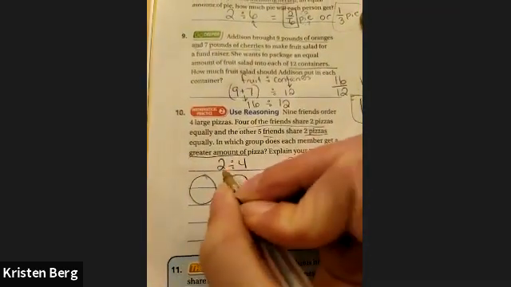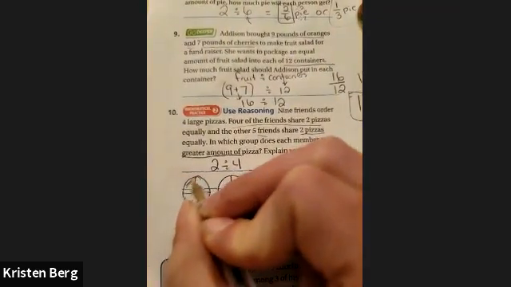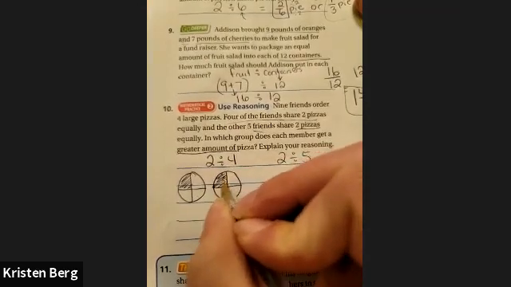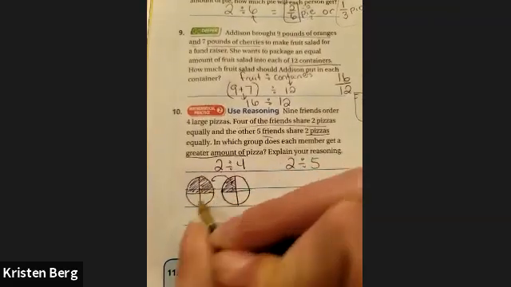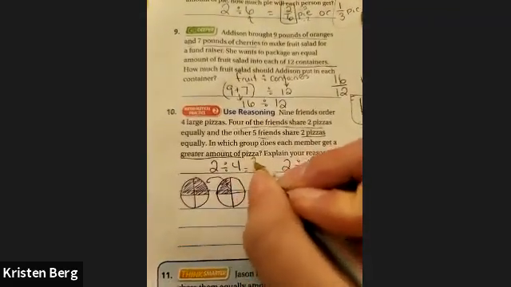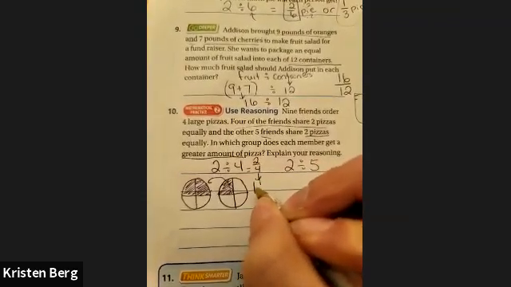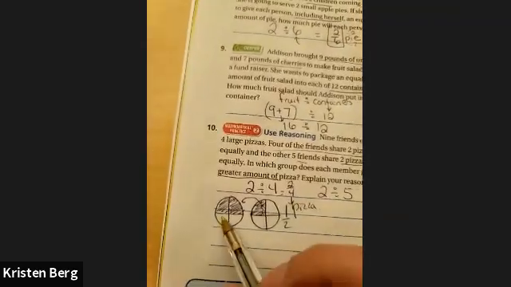All right, so I'm going to come over here and I'm going to show that. So it says 2 4 ways. Okay, fourths, I'm going to do it like this. So in this pizza, the person is going to get that. And then this pizza, that same person will get this part. So if I combine them to see how much that is, oh, that's really just 2 over 4, which is also known as a half of a pizza. Okay, so that is what each person is going to be getting.